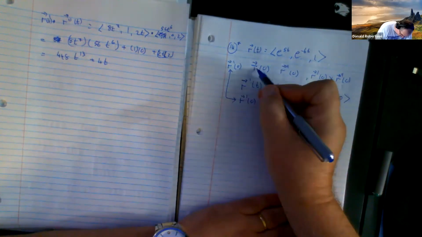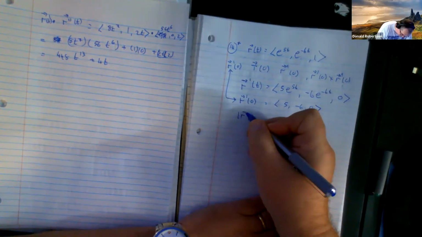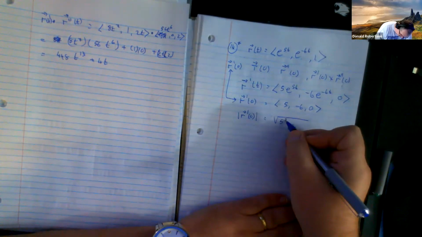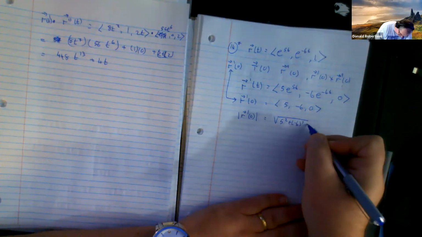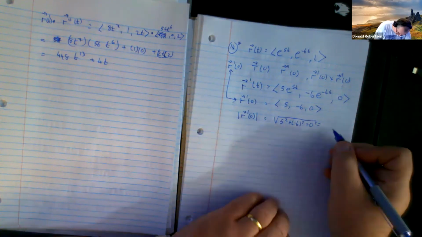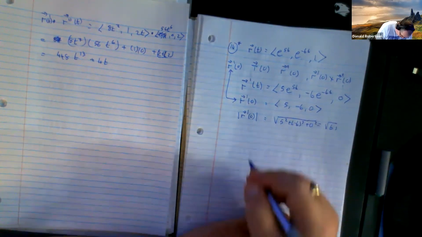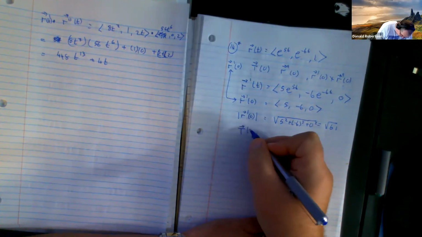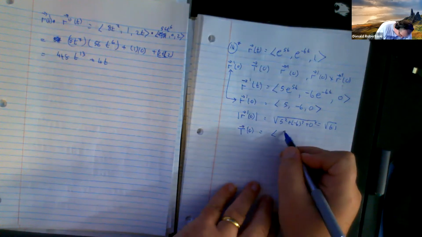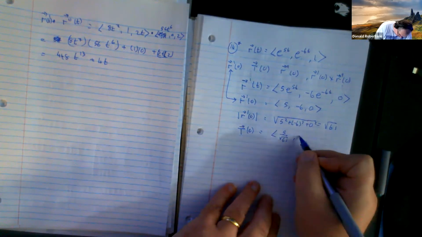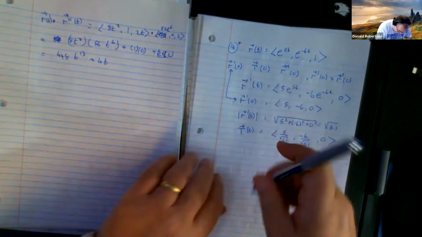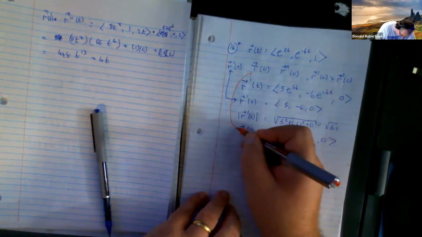Now, if you want to get this fella, you need to find the magnitude of this vector. 36 and 25 gets you 61, so that's not very interesting. And now we can get the unit tangent vector at 0. It's going to be this guy divided by that. So it's 5 over the square root of 61, negative 6 over the square root of 61, and a 0. And that's going to be that fella.